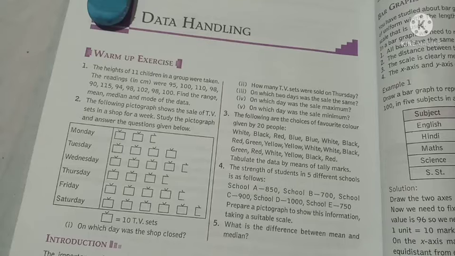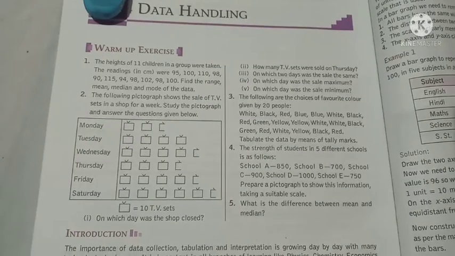A display of information using bars of uniform width is called a bar graph. Bar graph is very important, and we have already learned what a bar graph is. In the bar graph, the heights of the bars are proportional to the respective values. Okay, these things we have learned already.